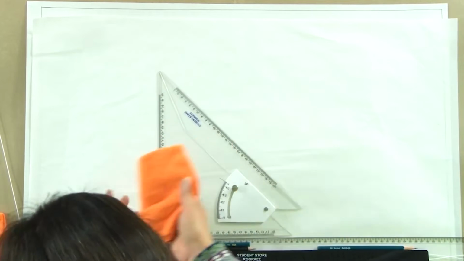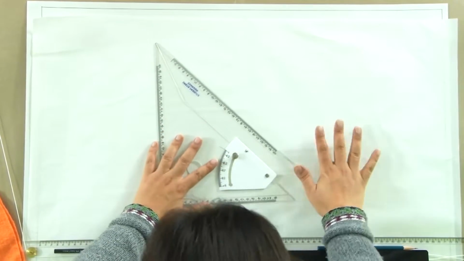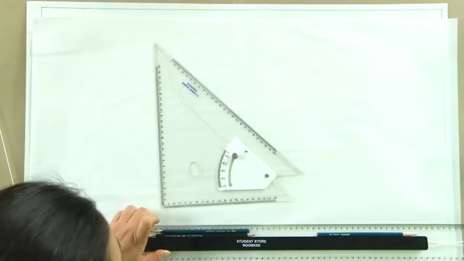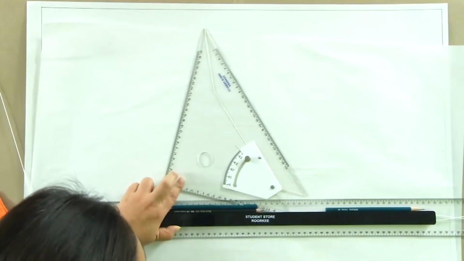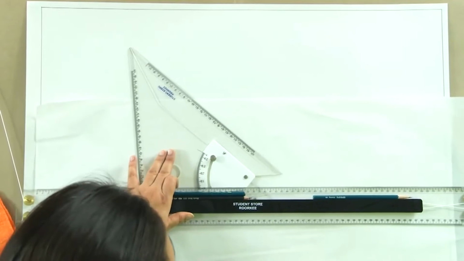Once we have done that, we will start working on our sheet, and whenever we are working on the sheet, we should try not to place our hands on the sheet but on the butter paper. So if we move the butter paper, our hands will still remain on the butter paper and the sheet will not get smudged.